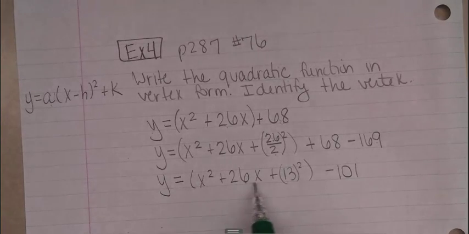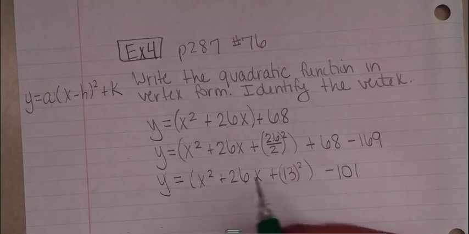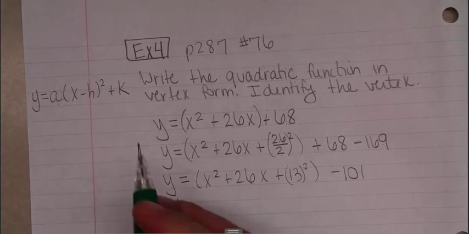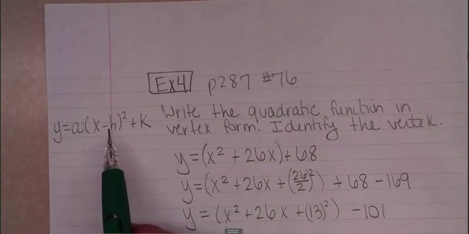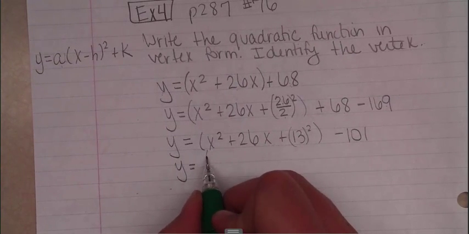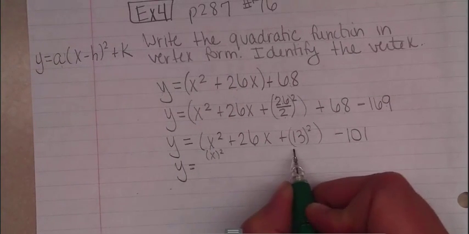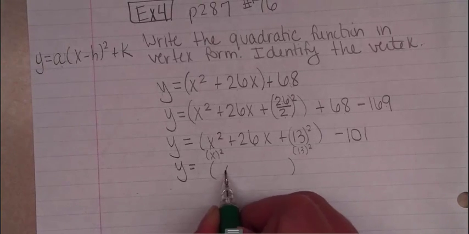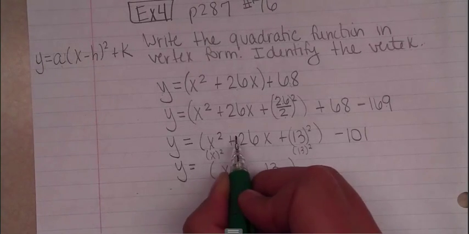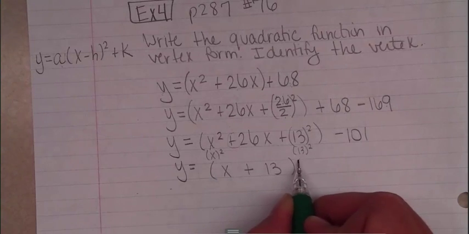Now I'm going to write this as a square of a binomial, because that's what I want. In vertex form, I've got a square of a binomial right there. This is x squared and this is 13 squared, so those are my two terms: x, 13, and take the sign of b.